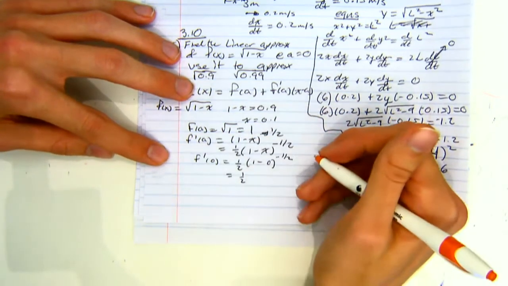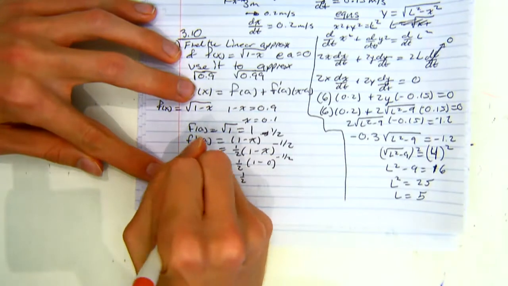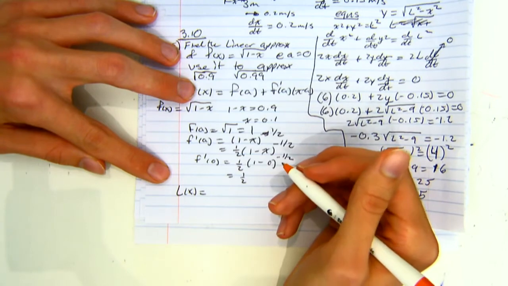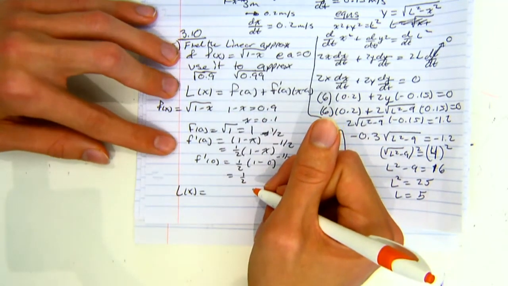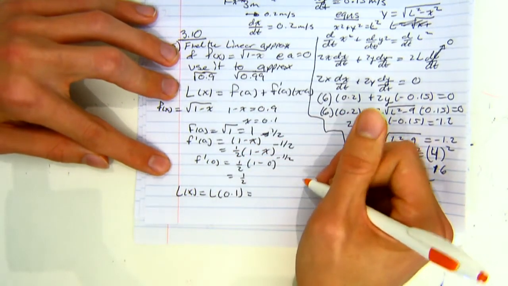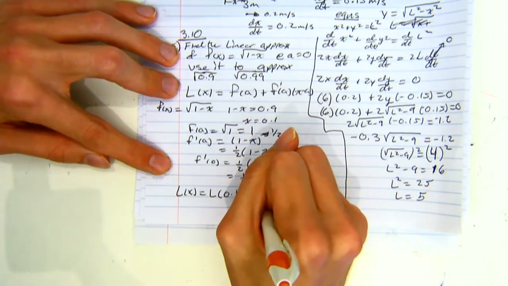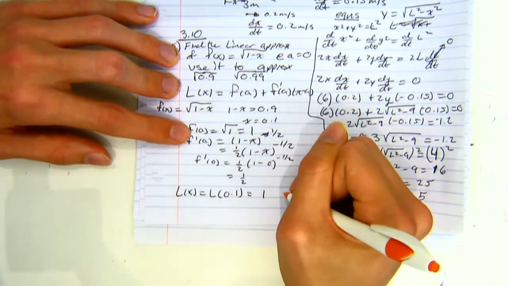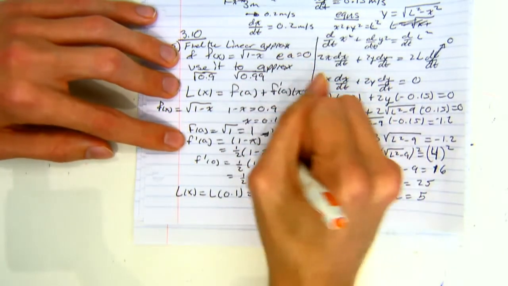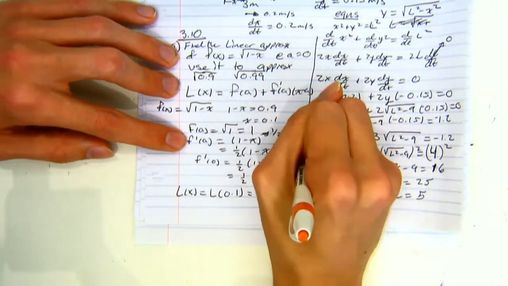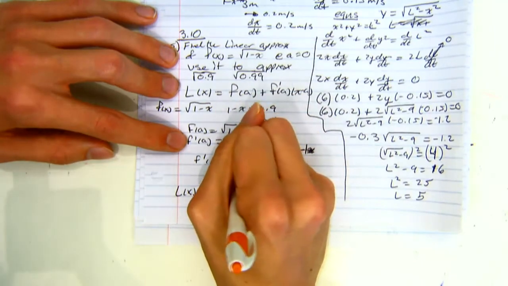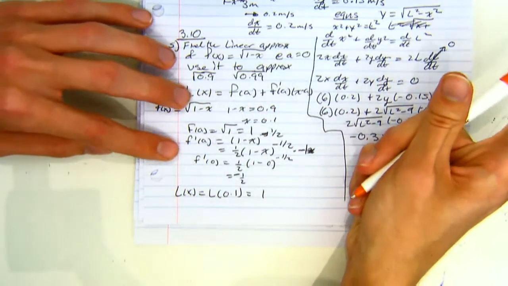All right. So then our L of x, we found x, so now we plug that in, 0.1. F of a at 0 is 1. Yeah, it's supposed to be negative. Why is it negative? Ah, it is negative, because the derivative of this, I forgot chain rule. The inside is negative 1, so we get negative 1/2. I was wondering where the negative came from.